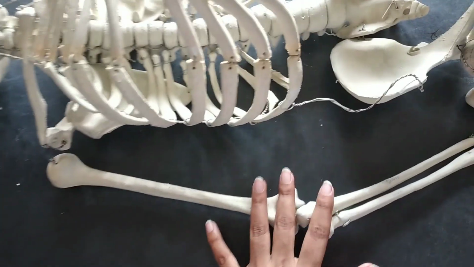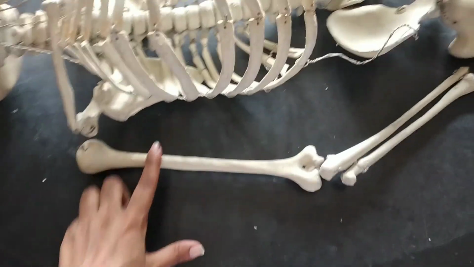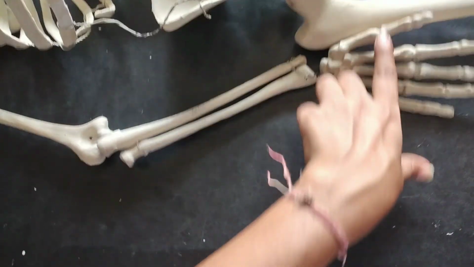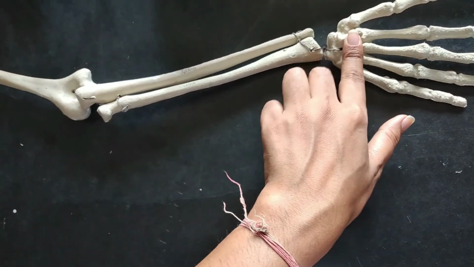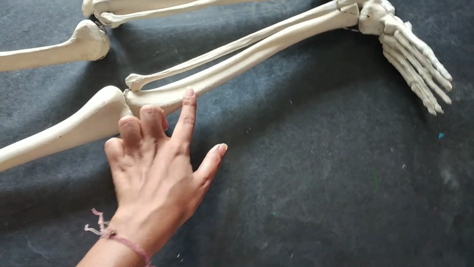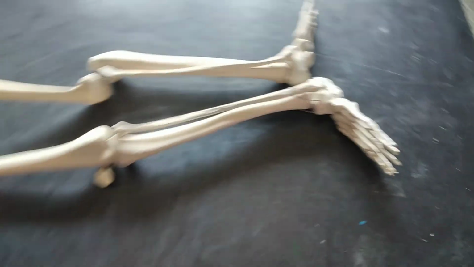Okay, next is limbs. There are 2 types of limbs, forelimbs and hind limbs. Forelimb consists of arms and hands. This is humerus, radius, ulna, metacarpals, carpals and phalanges. This is femur, fibula, tibia, metatarsals, tarsals and phalanges.